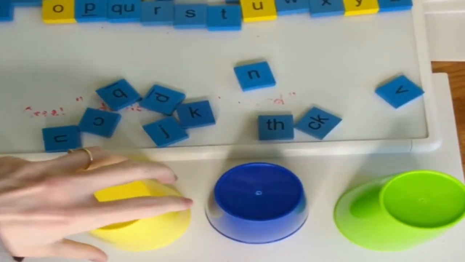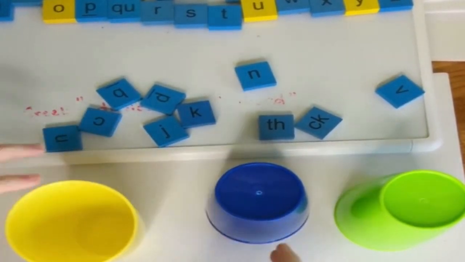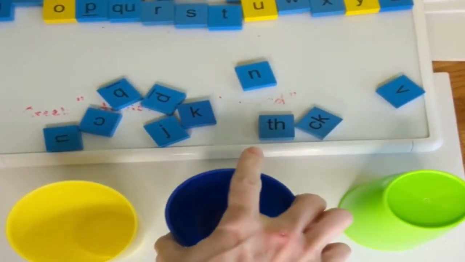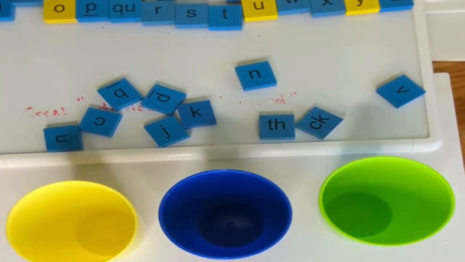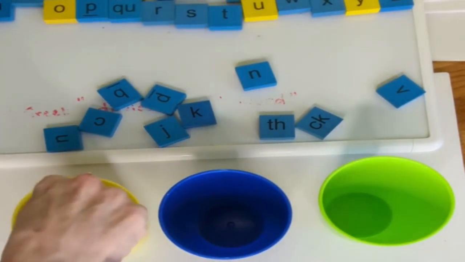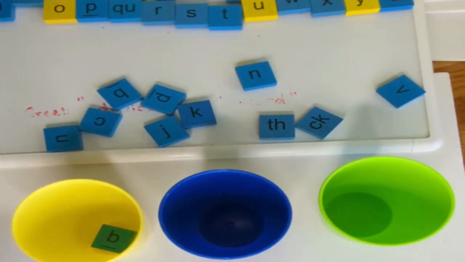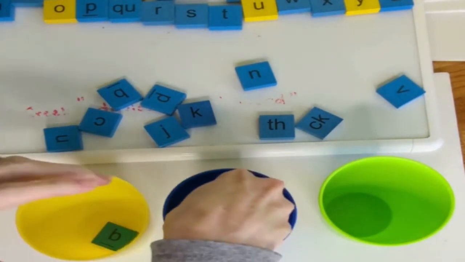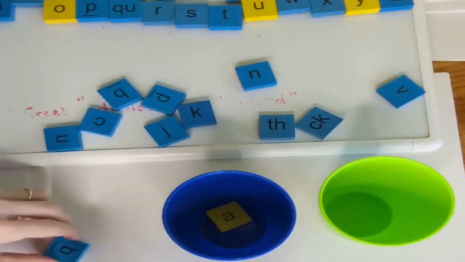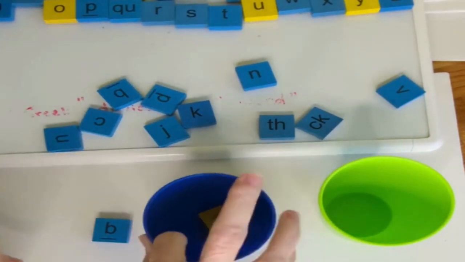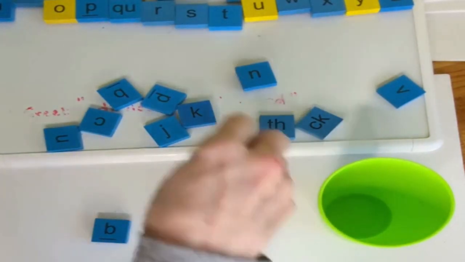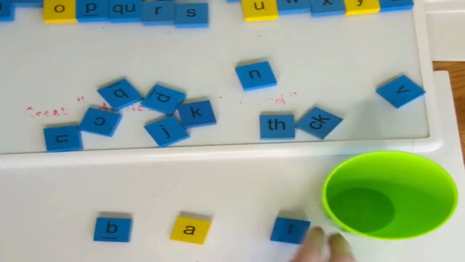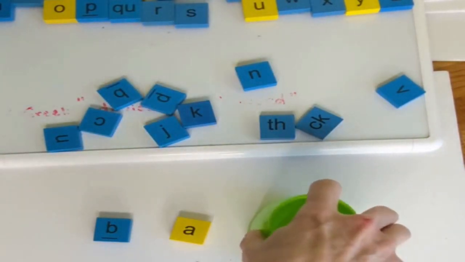So this is another game that's really fantastic for phonemic awareness. You can do it with cups or any kind of container that you can't see through. So I'm going to build a word here in my cups. So actually, let me put them on the board here like this. So I'm going to do bat. Now, you could ask a student to do this, but the point of this game is to hide these. So we're going to do bat.